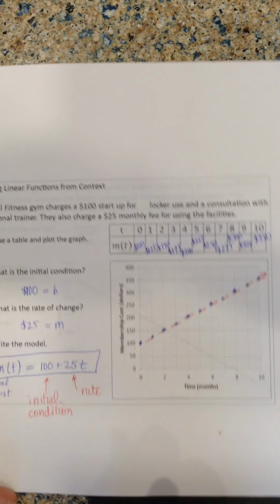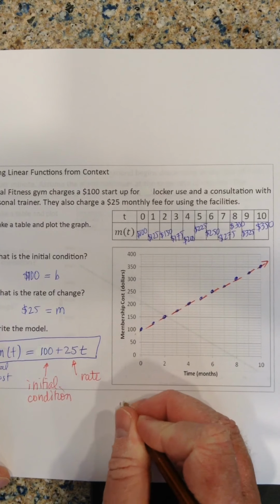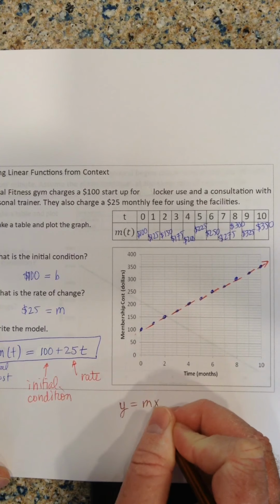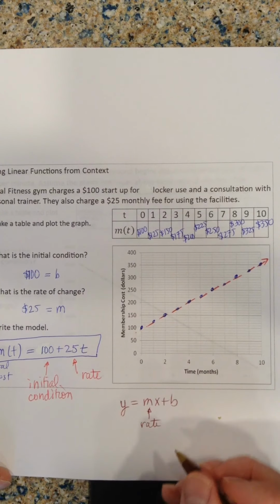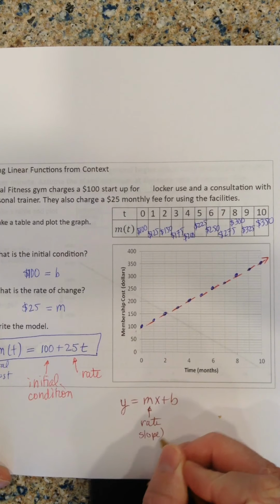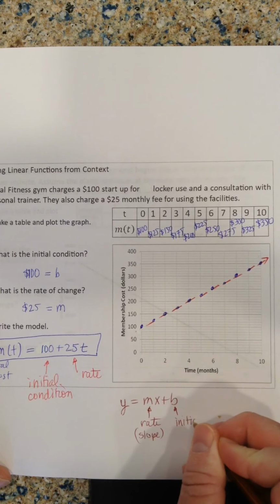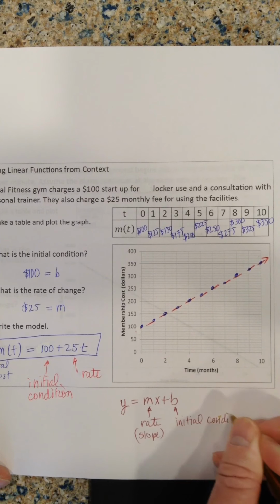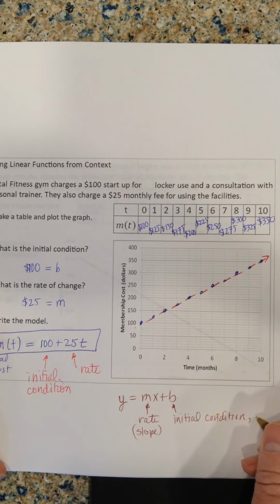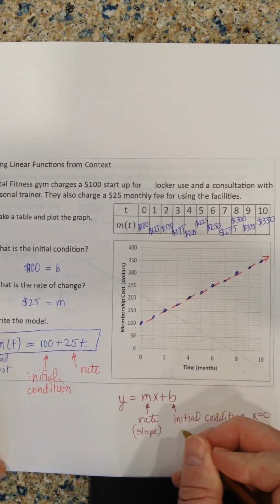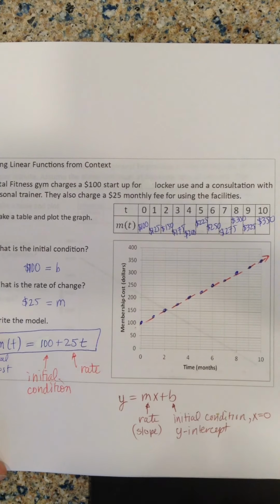Okay. From a math standpoint, what we usually do is we talk about equations y equals mx plus b, where m is your rate or slope, and b is your initial condition, your starting value, when x is 0. It's also known as the y-intercept, where it crosses the y-axis. Okay?